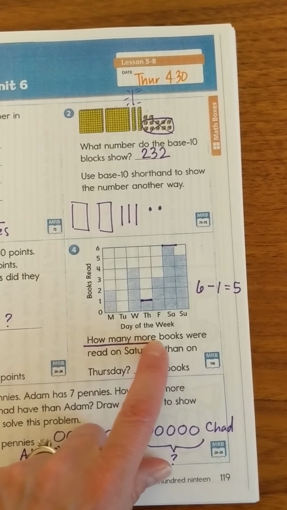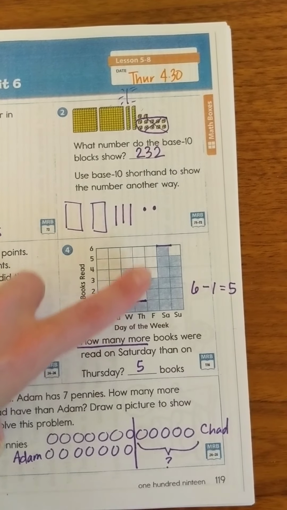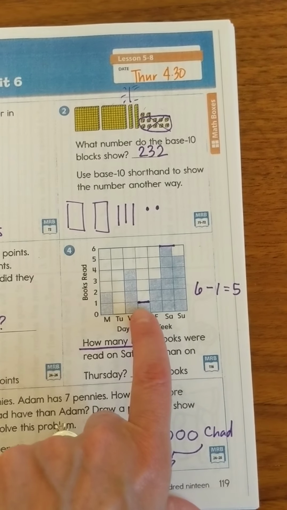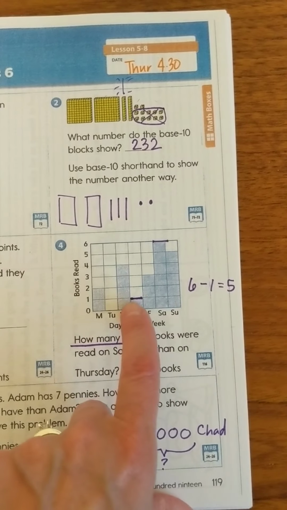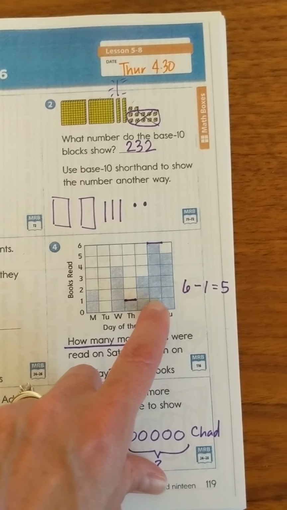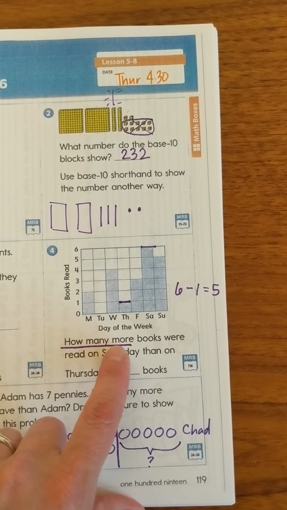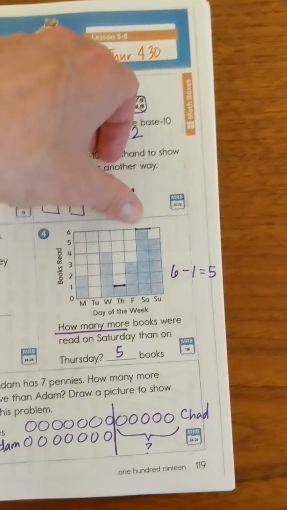Now over here it said how many more books were read on Saturday than on Thursday? Well, we saw on Thursday that 1 book was read and Saturday 6 books were read. Now this one and this one are both the same, right? I have 1 here, I have 1 here, but then I need to know how many more here. 1, 2, 3, 4, 5. Or if I think of it as how many more, I know that that means subtraction. So I'm going to start with my books from Saturday, and I'm going to subtract the 1 from Thursday. And what's left is how many more there were, okay? And it was 5 books.